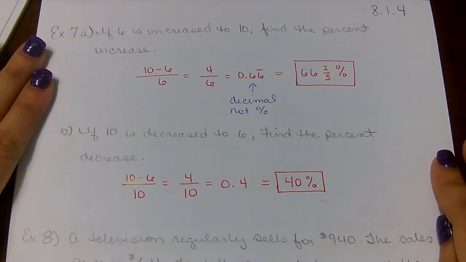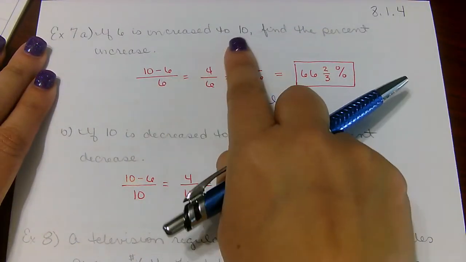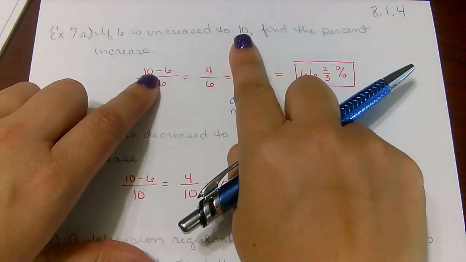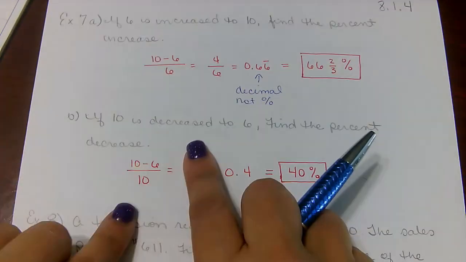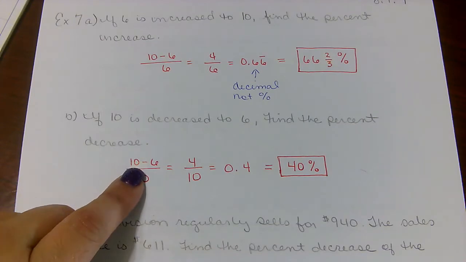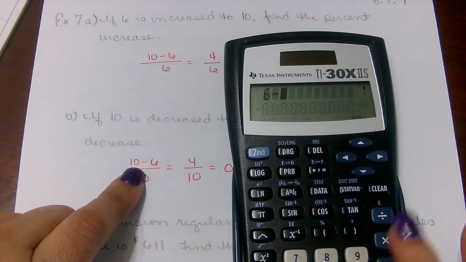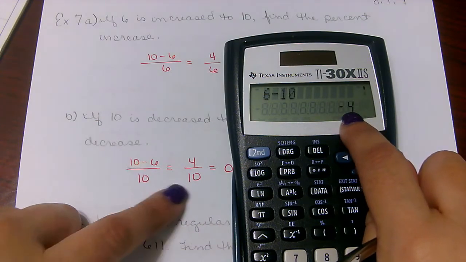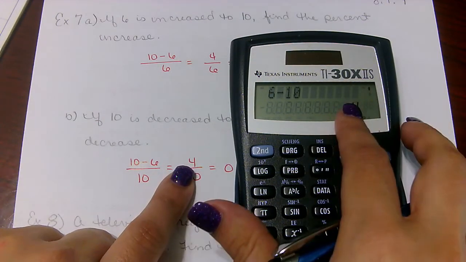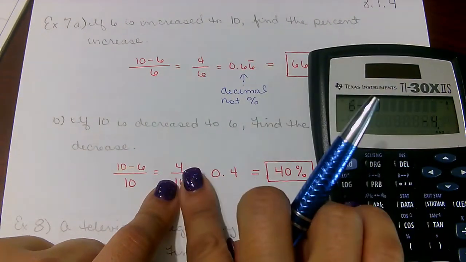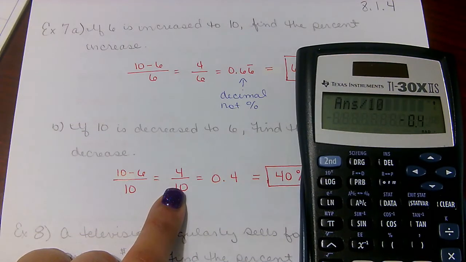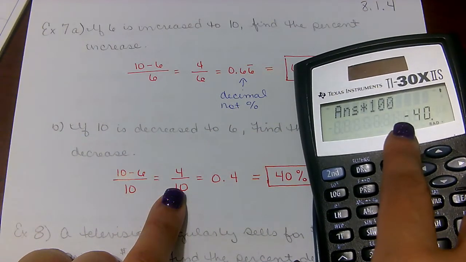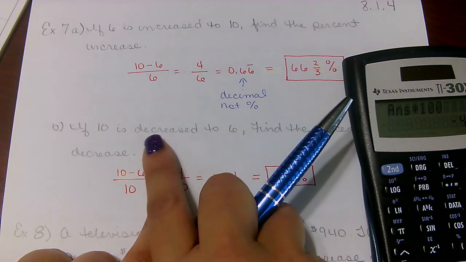One of the things I want you to notice is on part A, I took the new value first and I subtracted the original value. If I would have done that here, I would have had 6 minus 10. If I do 6 minus 10, you would see I would have gotten a negative 4. Does that negative 4 make a difference? Well, the answer is no. If you would have gotten a negative 4, divide that by 10, and then times this by 100, you would be saying it's still 40%, but that negative indicates that it's a decreasing value.